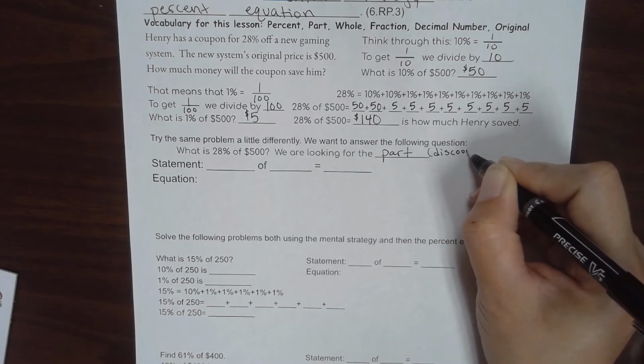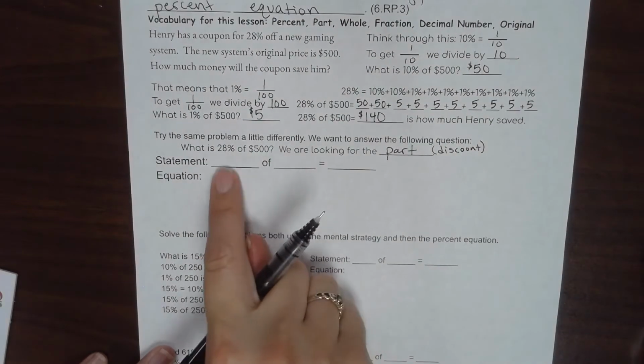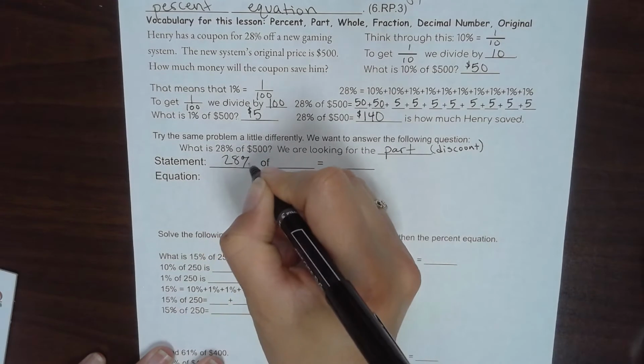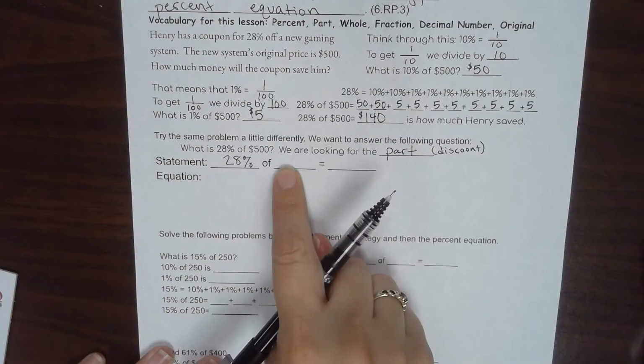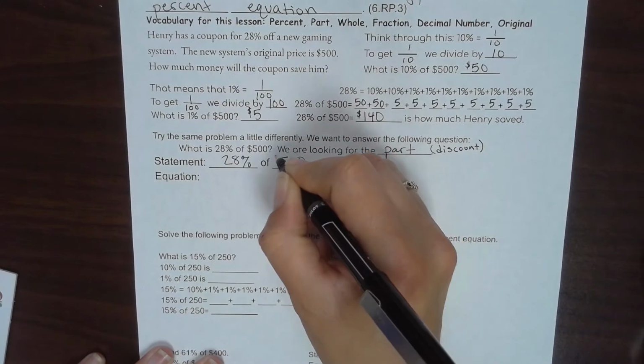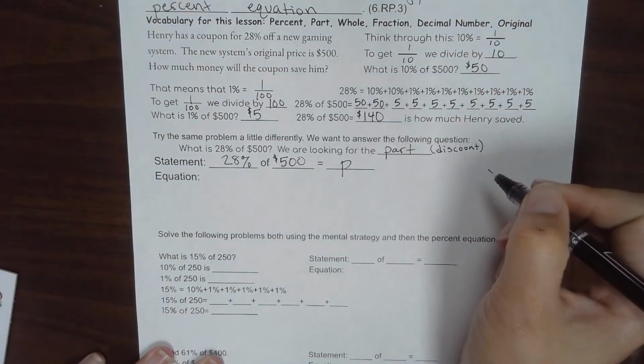Remember in our definitions, discount is the part you take off of a regular price. So our statement is percent. Do we know it? Yes, we do. 28% of, do we know the whole? Yes, we do. The whole amount is $500 for that gaming system. And we are looking for the part he's going to save.